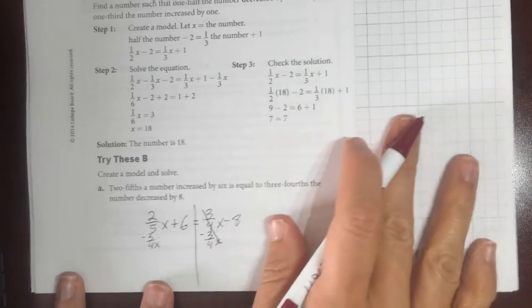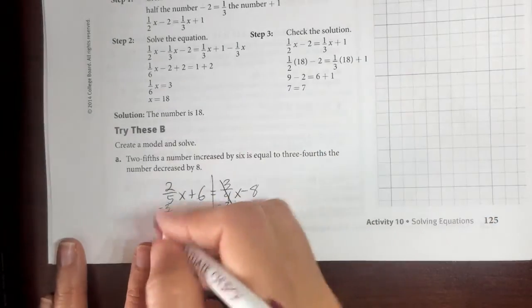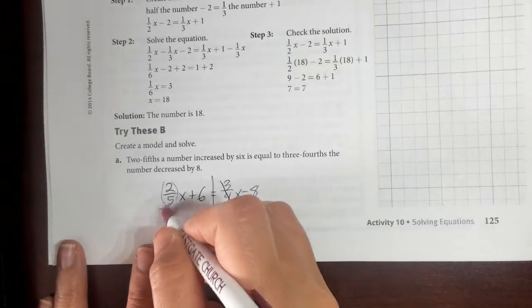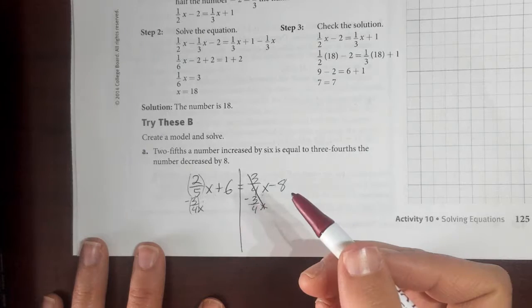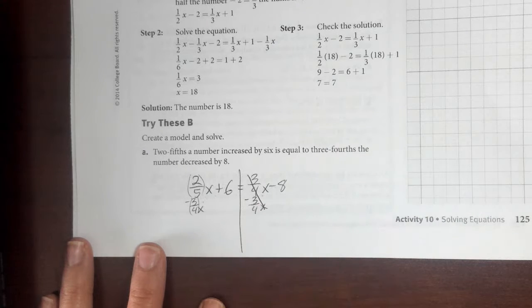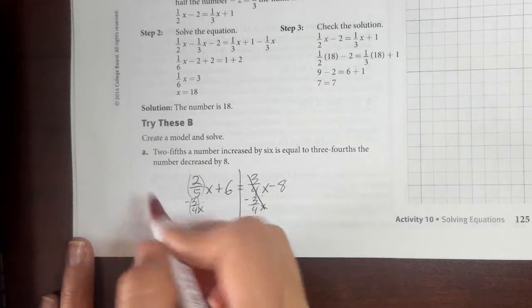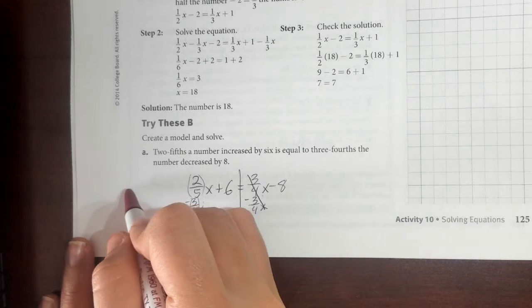So at this point, this is where the calculator would come in really handy. You could put this in parentheses in the calculator and subtract it, and it'll give you your fraction. You'd have to go to math fraction to get a fraction. I don't have that luxury, so I'm going to have to find a common denominator.